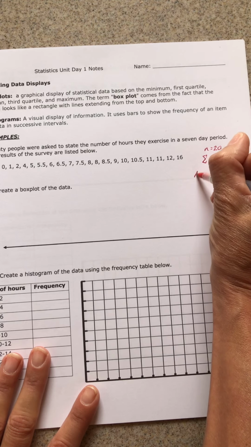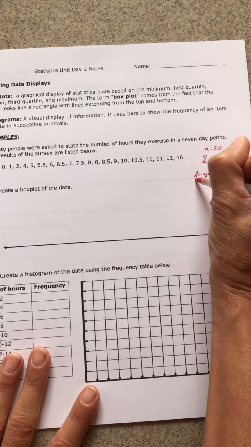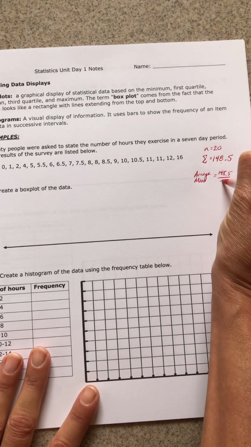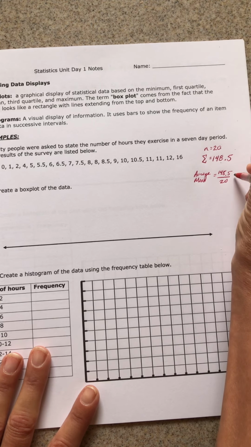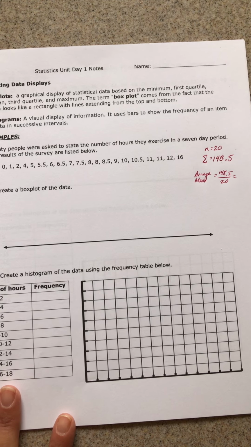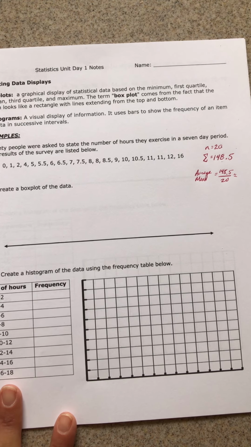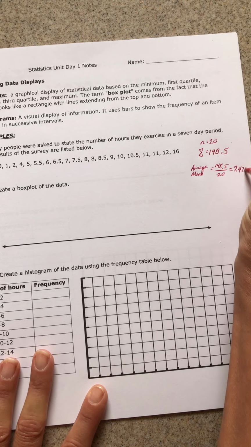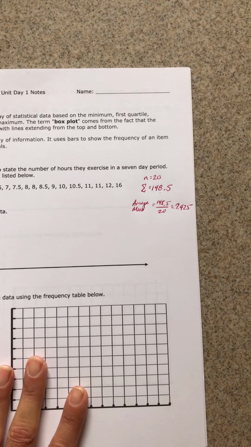So the average, or the mean, is 148.5 divided by 20, your total divided by the number of pieces, and that gives me 7.425. That information is pretty important in general, knowing what the averages are.